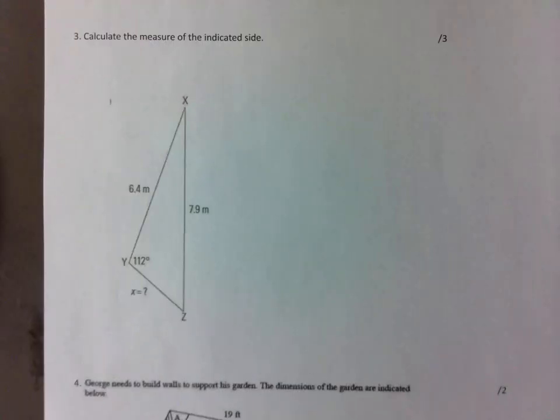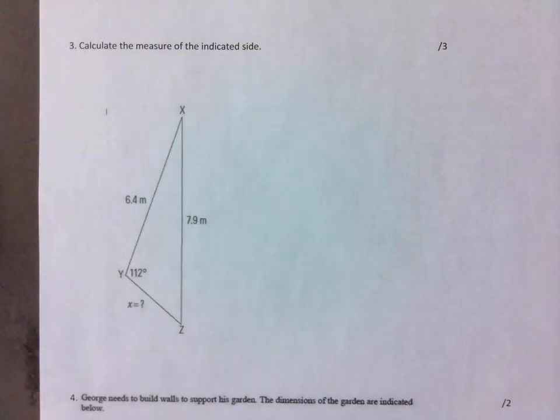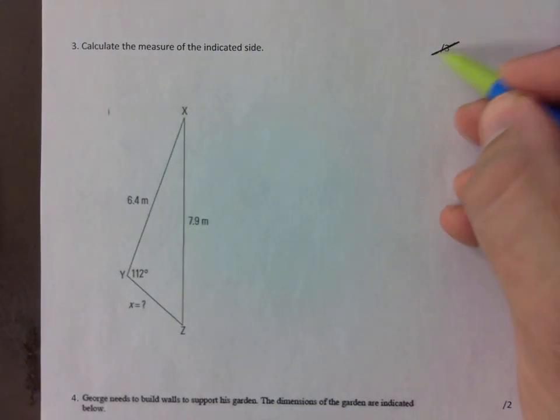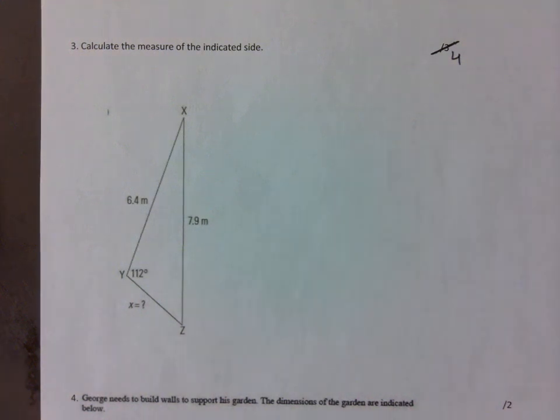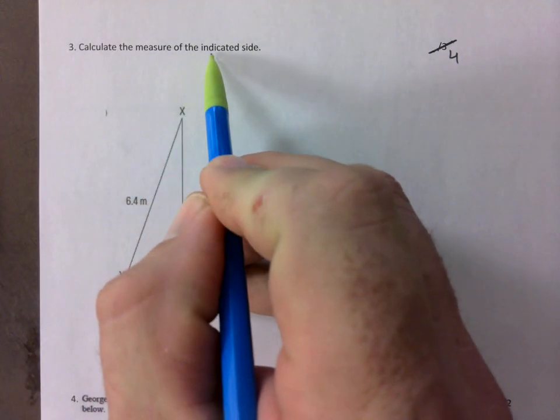All right, backside. This one is going to be worth 4. I told you that already. I actually went back to my original and changed this to 4 as well. So next, if you want to take this course again next semester, it'll be 4. I highly recommend it. Anyways, calculate the measure of the indicated side.